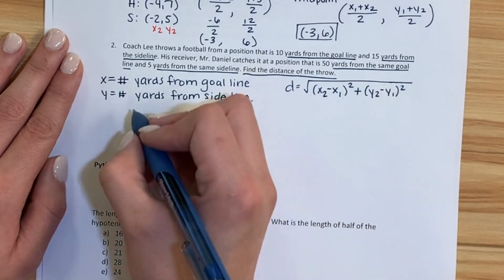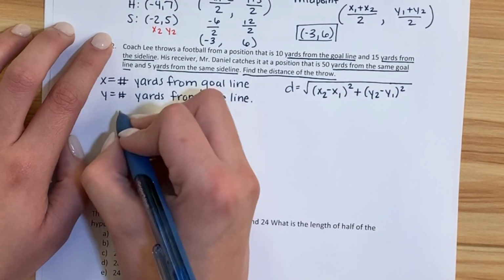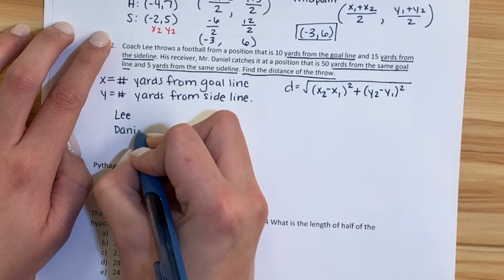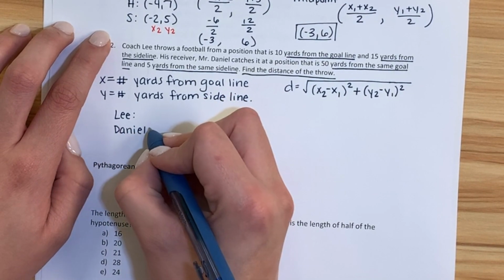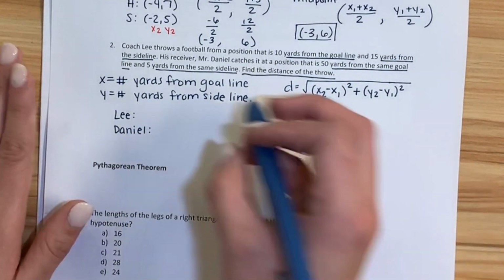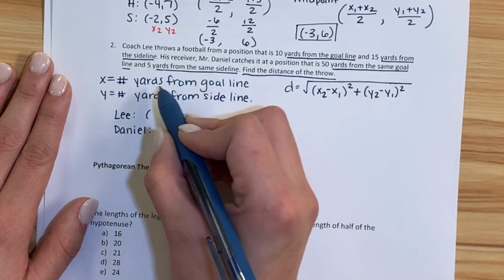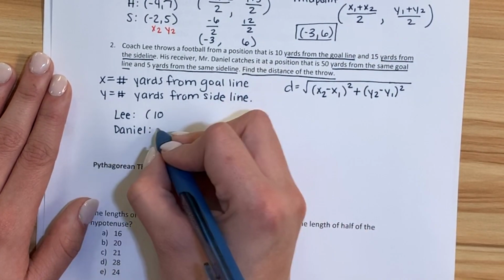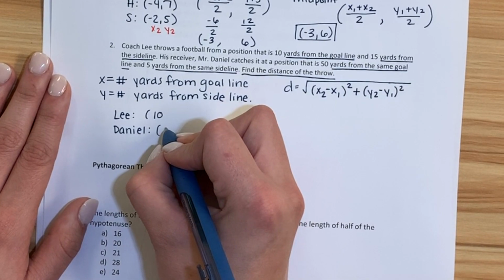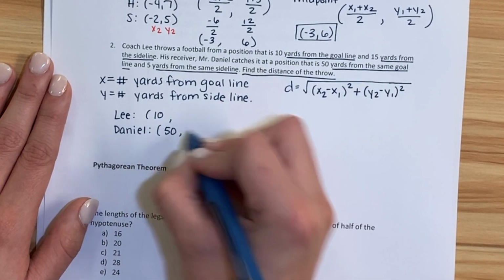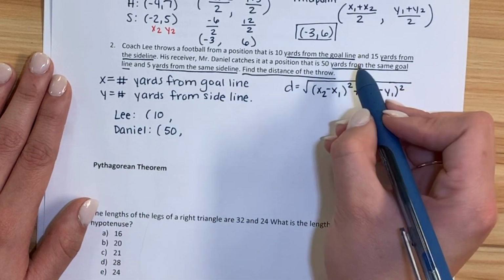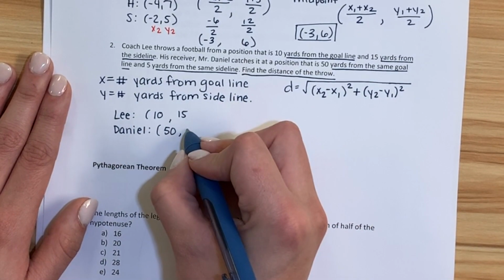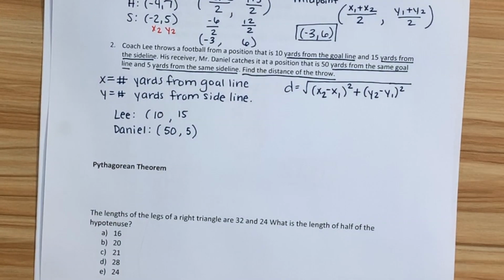Okay. Now, I have two people here. I have Coach Lee and I have Coach Daniel. So I'm going to make their positions coordinates. The X coordinate is the yards from the goal line, and for Coach Lee that's 10, and for Coach Daniel that's 50. And for my Y coordinate, that's the number of yards from the sideline. For Coach Lee, that is 15, and for Coach Daniel, that is 5. Okay, now I have points.